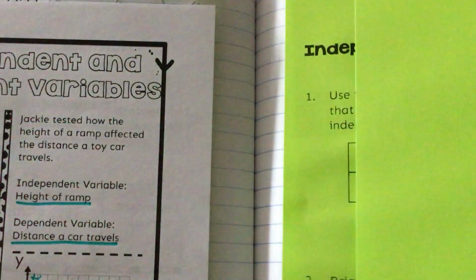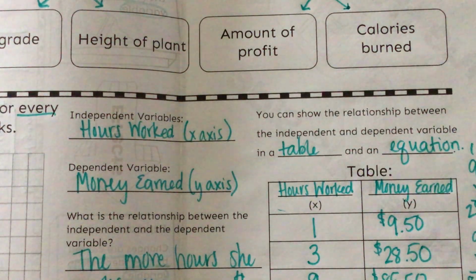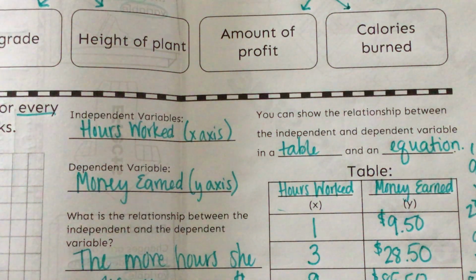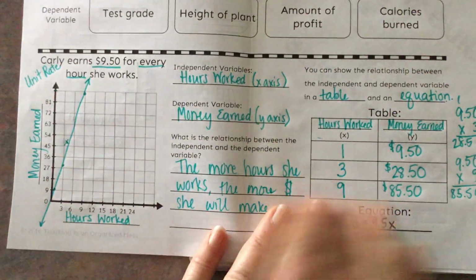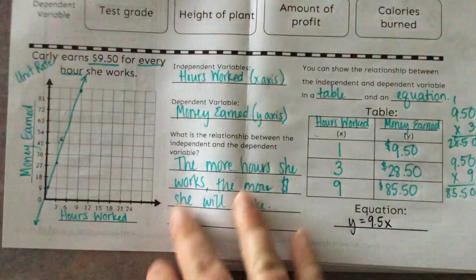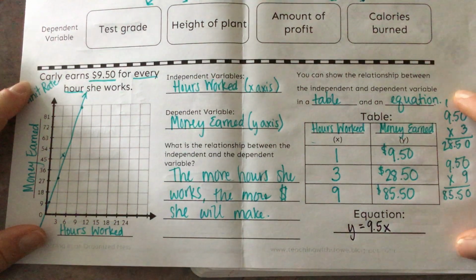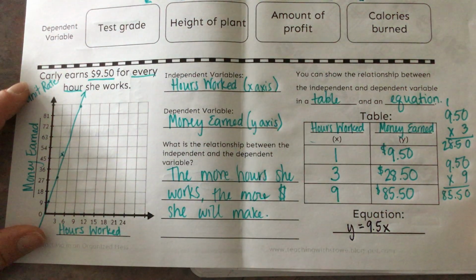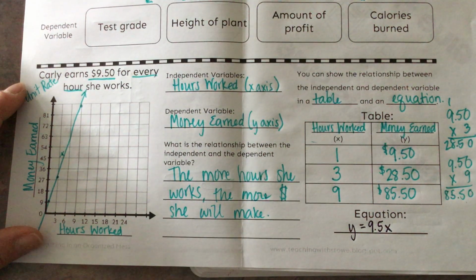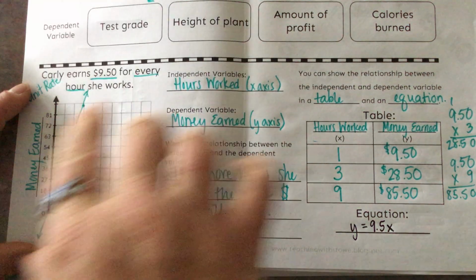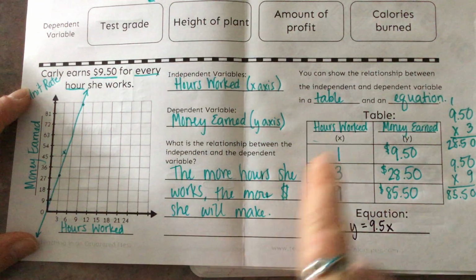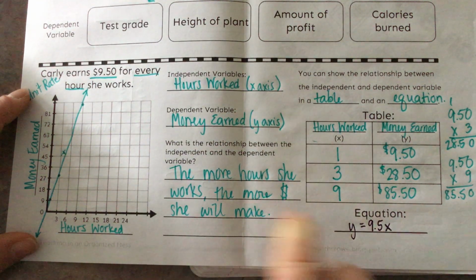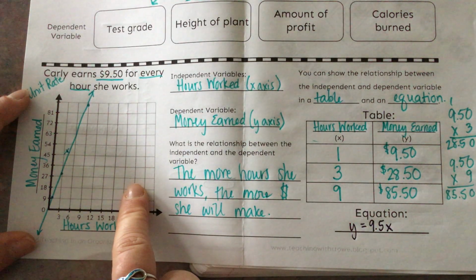All right. We are going to be looking at the notes that we took yesterday. So the inside of your notes, so this was our notes on the front side, we essentially are going to be completing this bottom section. So I'm going to give you a scenario and you're going to essentially determine the independent and dependent variables. You're going to determine the relationship. You're going to make a table. You're going to write the equation, and you're going to complete a graph.